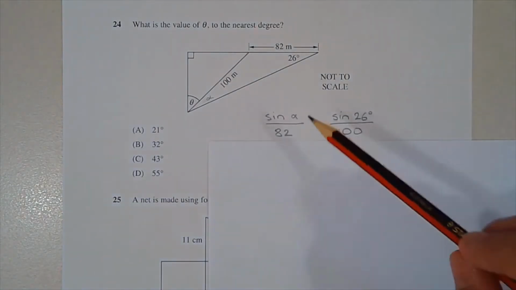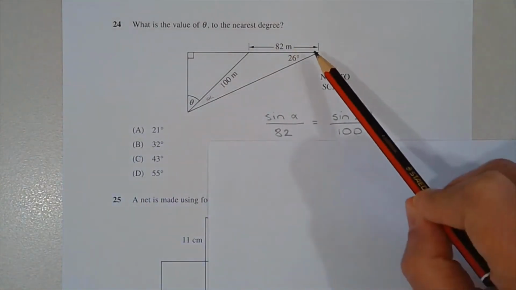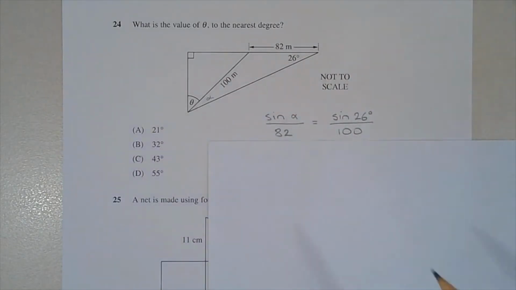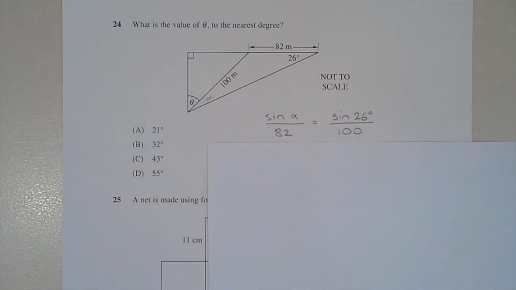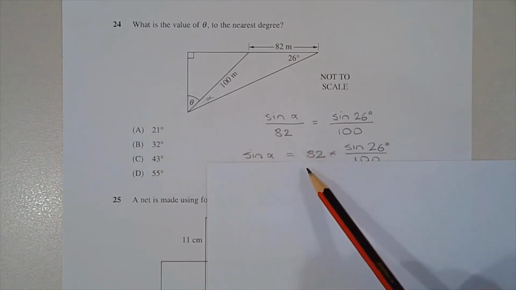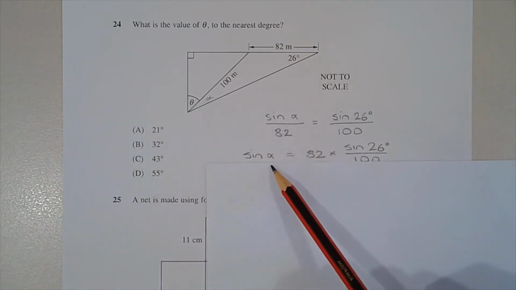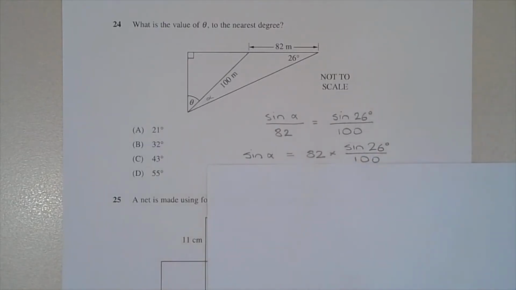And by the sine rule, sine alpha over 82 is equal to sine of 26 degrees over 100. And we need to solve for alpha. So multiplying both sides of the equation by 82, this division by 82 becomes a multiplication by 82 when we move it over to the other side. So we have sine alpha is equal to 82 multiplied by sine 26 degrees over 100.